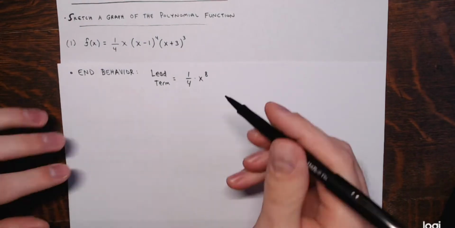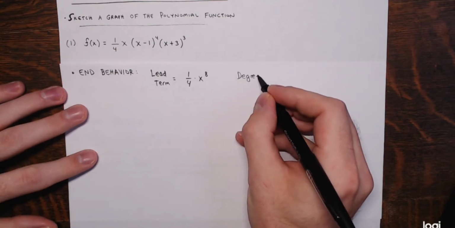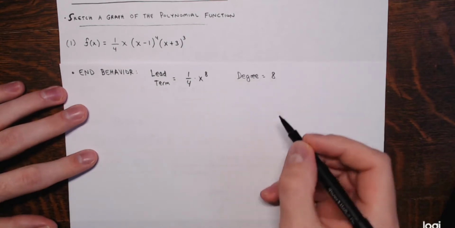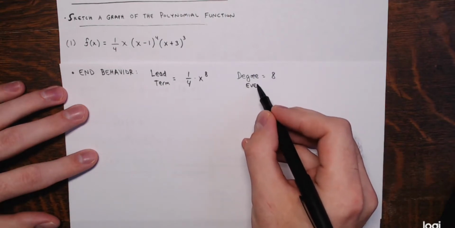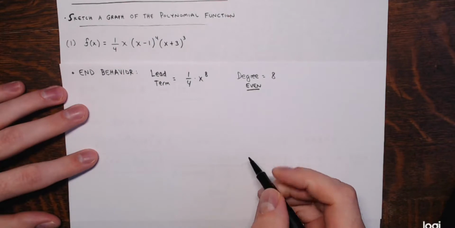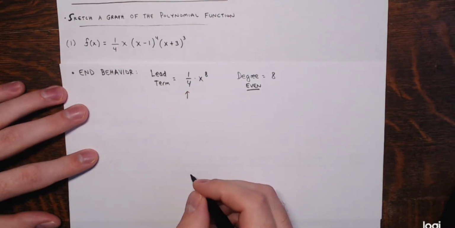So this is an even degree, right? The degree of this polynomial is 8, so even degree, and the lead coefficient is positive 1/4.